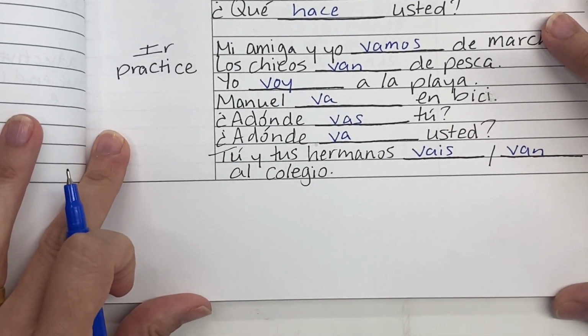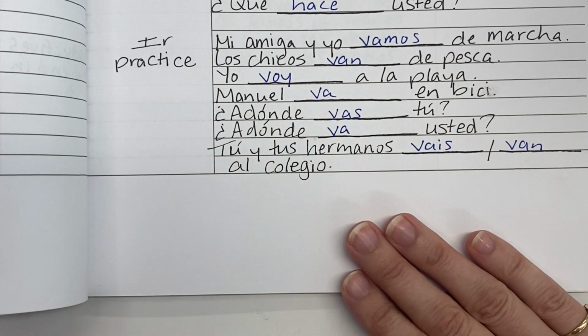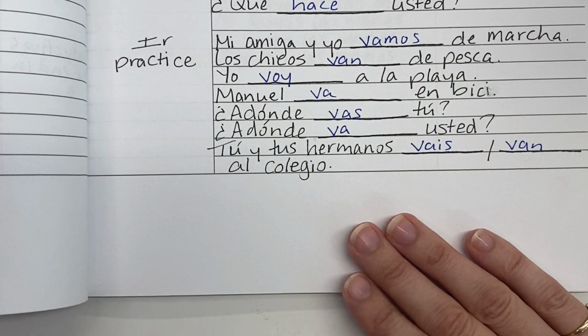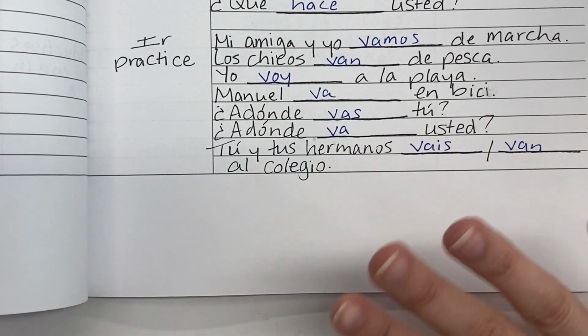Okay, so in the space here below in your Cornell notes, write a summary of what you learned about the verbs hacer and ir. Adios.